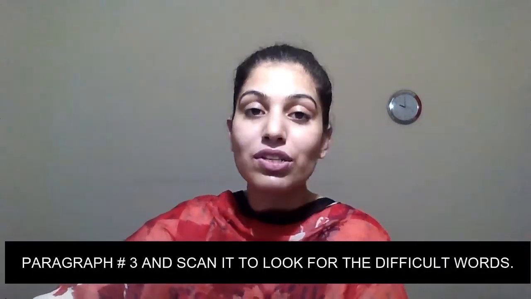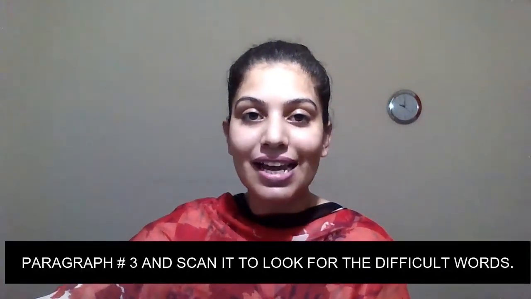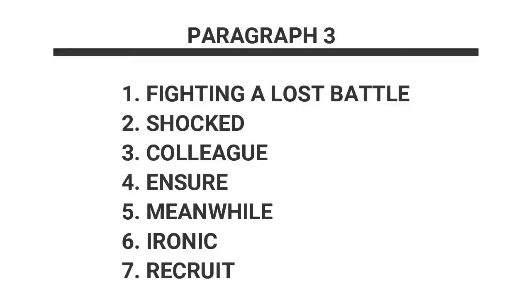Now read the next paragraph, number 3, and scan it to look for the difficult words. Our first phrase, that is an idiom basically, is fighting a lost battle. Second word is shocked. Third word is colleague. Fourth word is ensure. Fifth word is meanwhile.